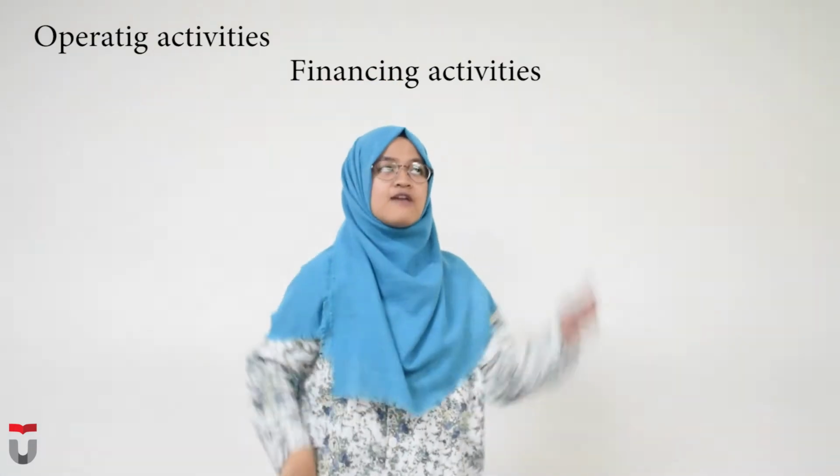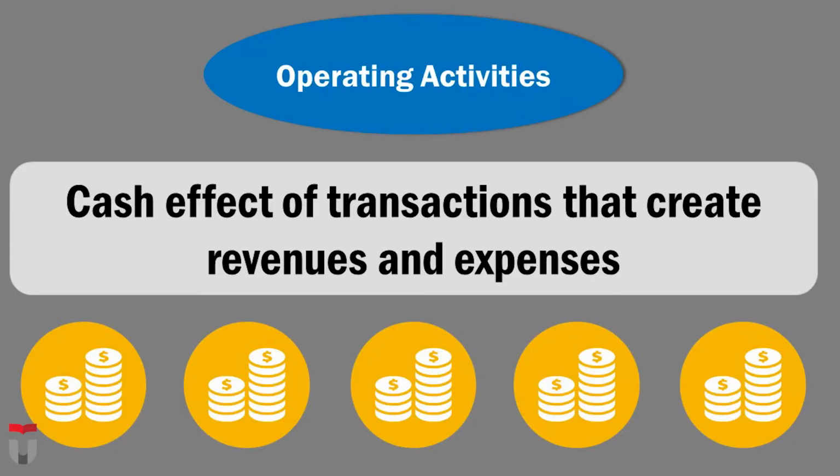But before we go into the preparation of statements of cash flow, you need to know that statements of cash flow are divided into 3 activities. First, operating activities. Second, financing activities. And third, investing activities. Now, let's define them one by one. Operating activities show the cash effect of transactions that create revenues and expenses, which become determinants of net income in the income statements. In addition, to calculate these activities, there are more steps in different methods, and we will discuss them in detail in the points on preparing statements of cash flow.